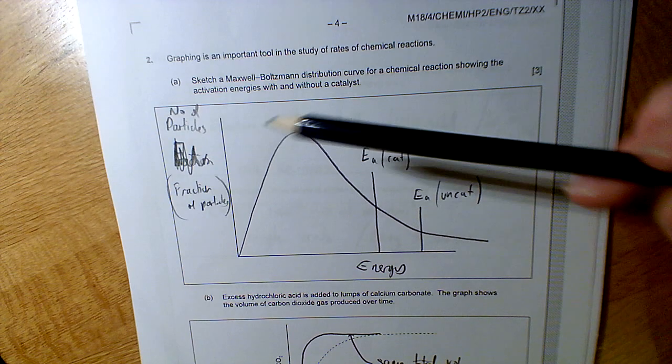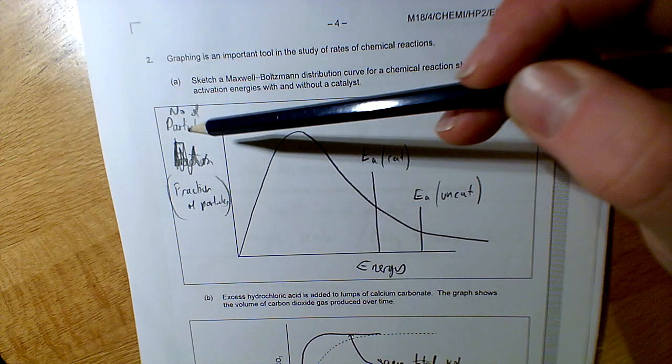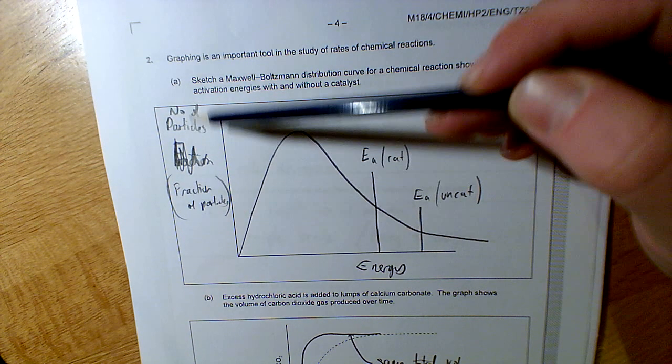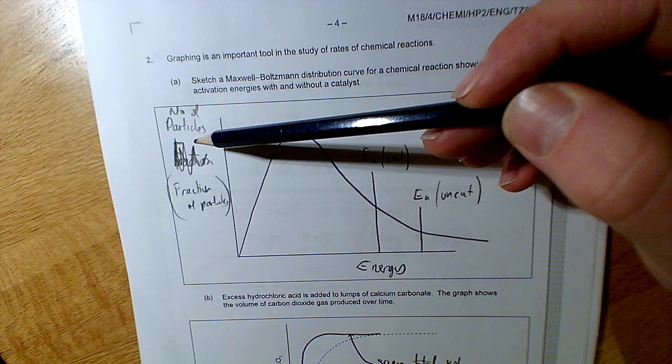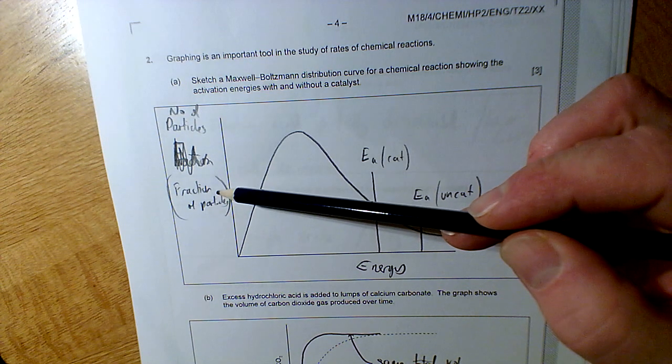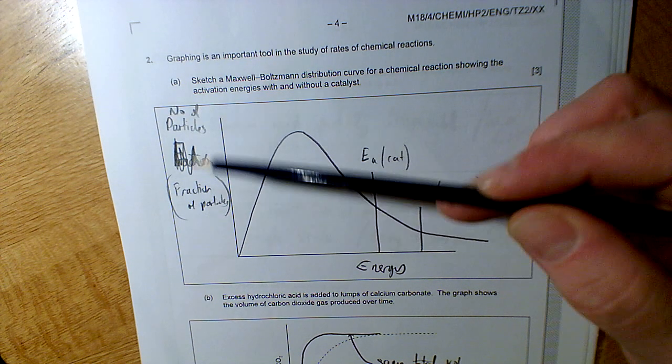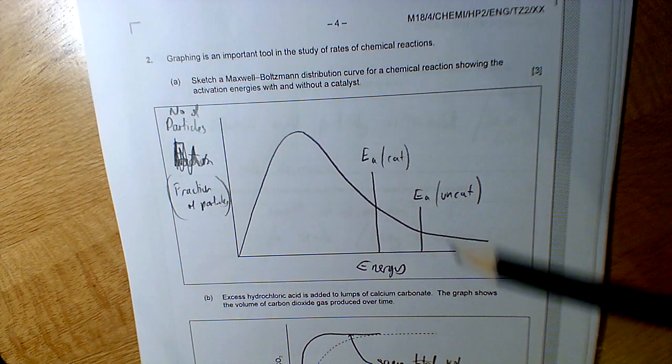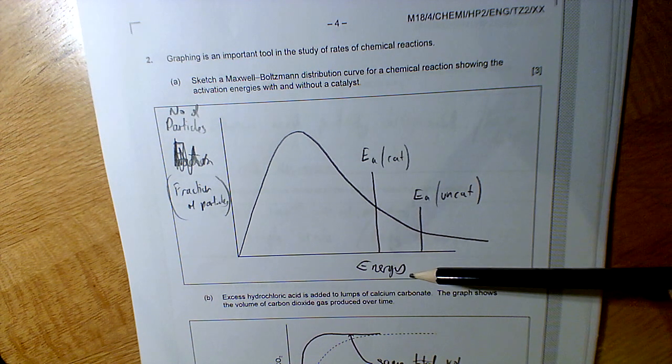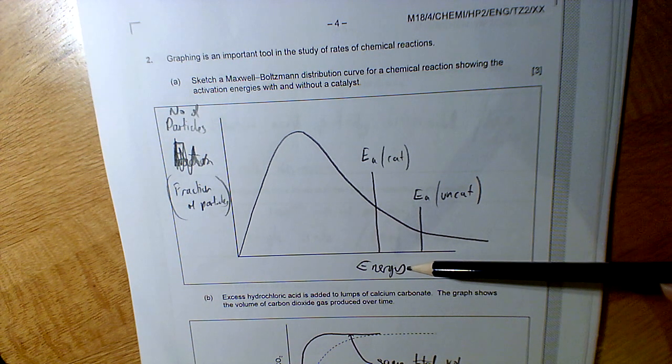Maxwell-Boltzmann diagrams. Quite a few people forgot to label the axes. I probably taught you, I think, the number of particles go on the vertical axis here. The exam board prefer fraction of particles. Both are given the mark, so I've left it as the way I would have taught you. An energy or kinetic energy on the horizontal axis.